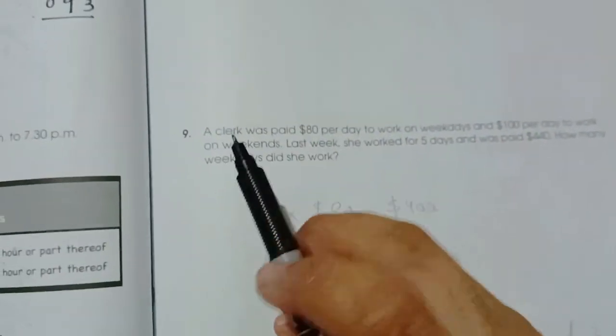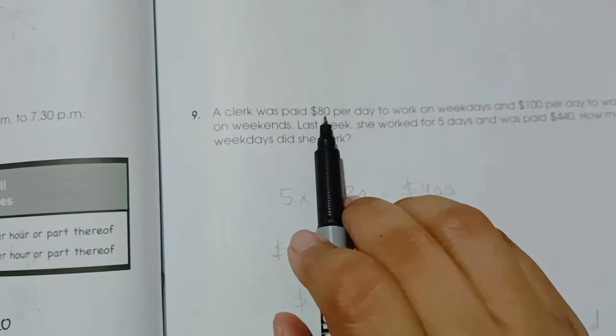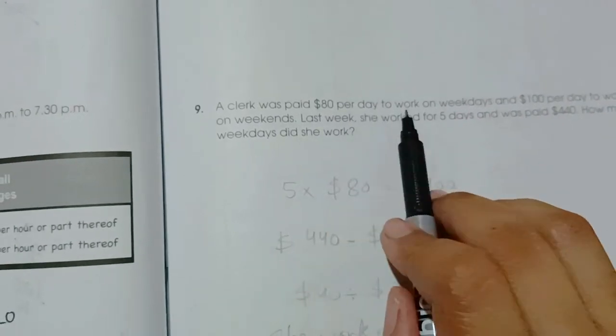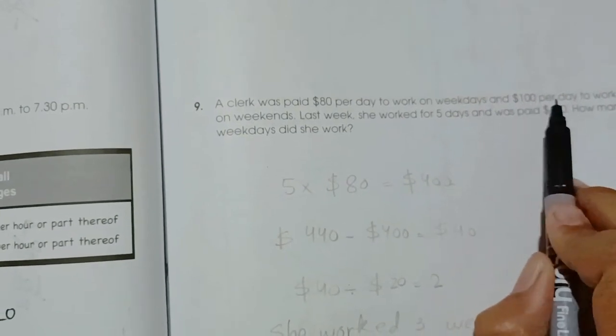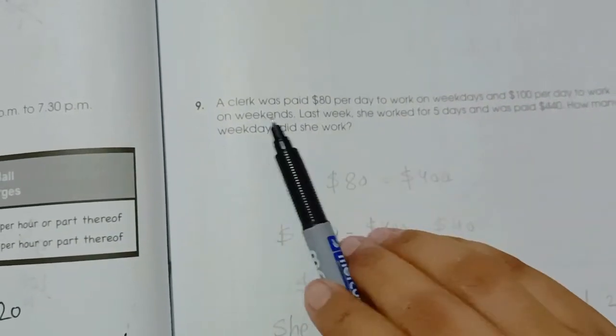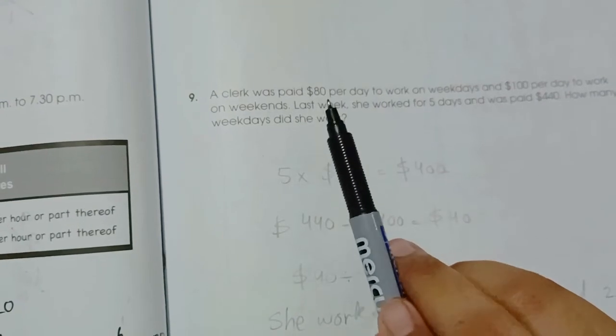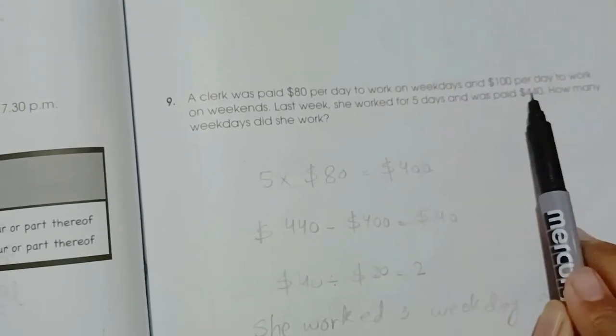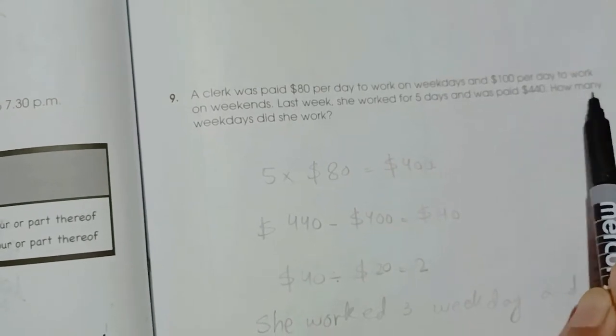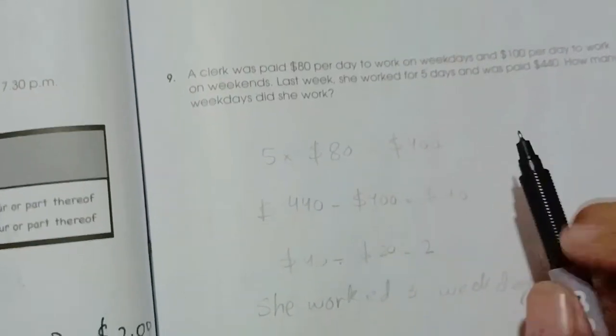Question number 9 is, a clerk was paid $80 per day to work on weekdays and $100 per day to work on weekends. Last week, she worked for 5 days and was paid $440. How many weekdays did she work?